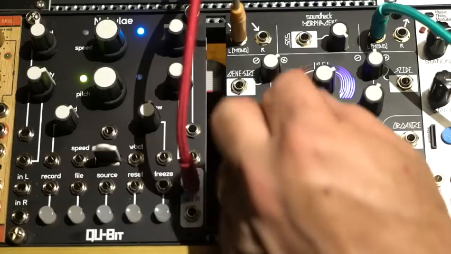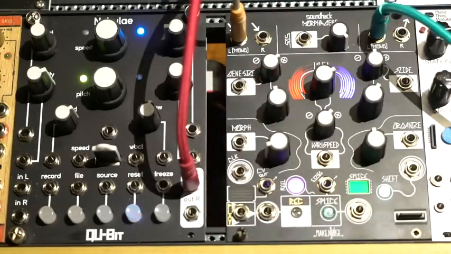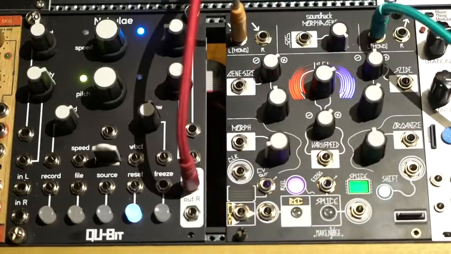That's good right there. Let's add in some Magneto. Again, I'll put it in the shift mode.